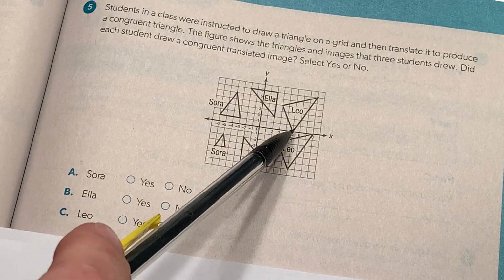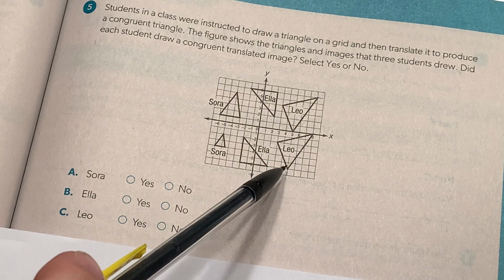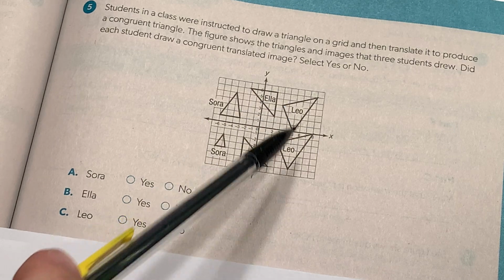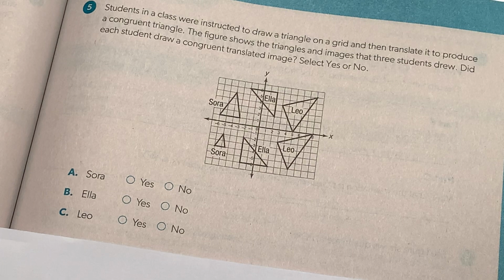He moved down -1, 2, 3, 4, 5, 6 on Y for each one. X was 0 and Y was -6. So all of these just moved -6 on Y. And so Leo's the only one that actually has a congruent translated image.